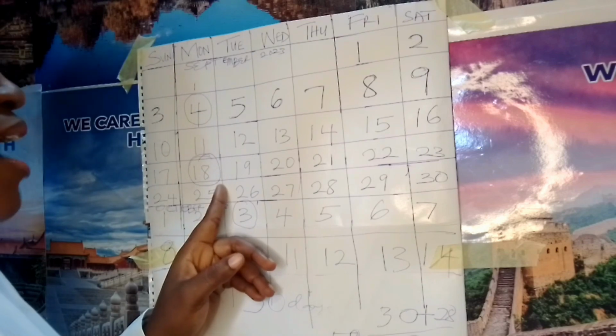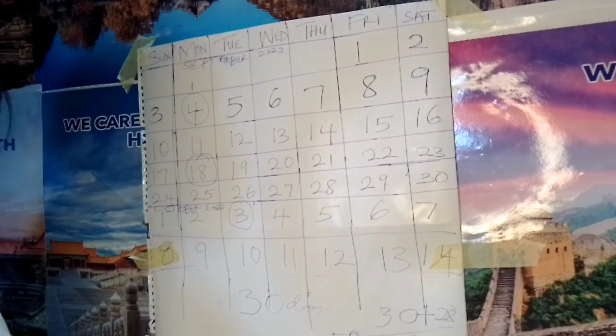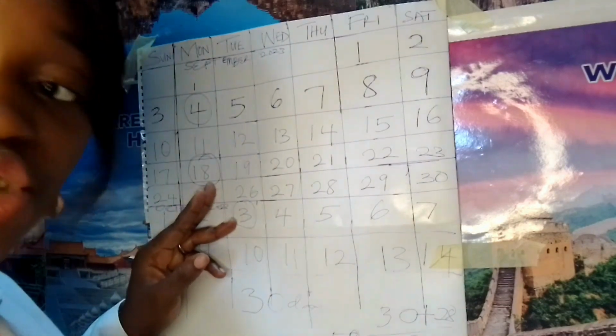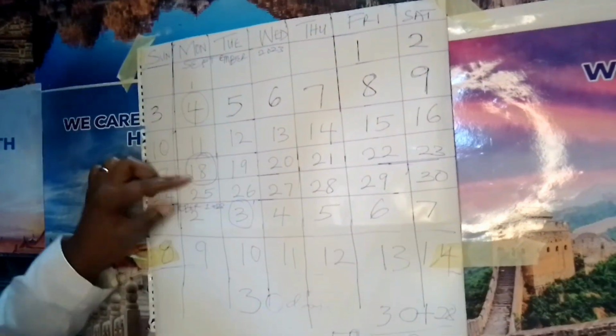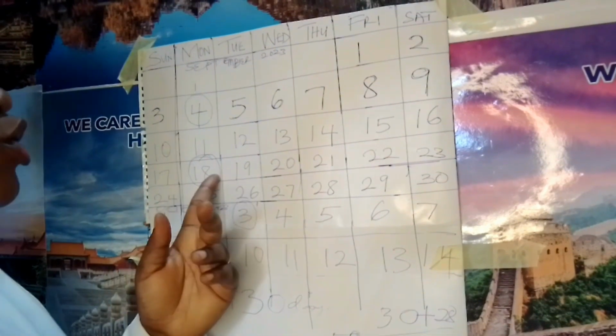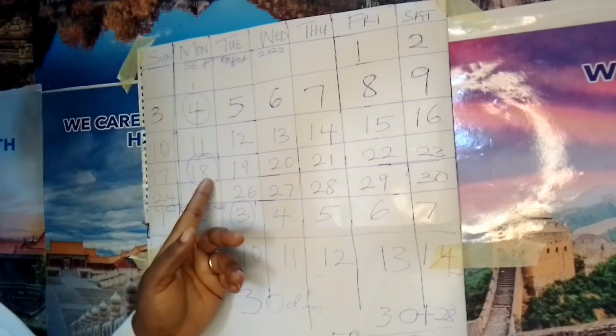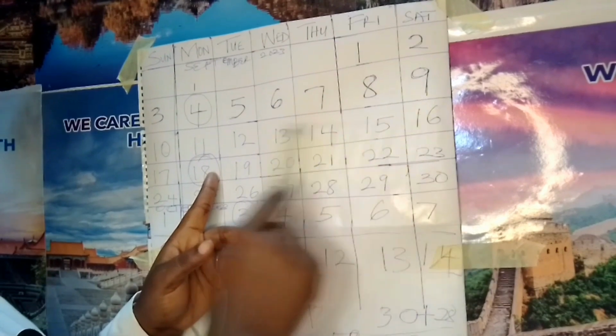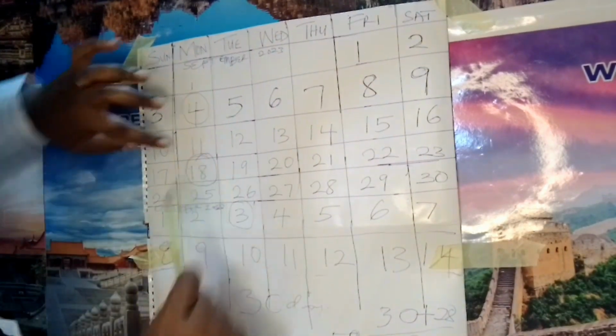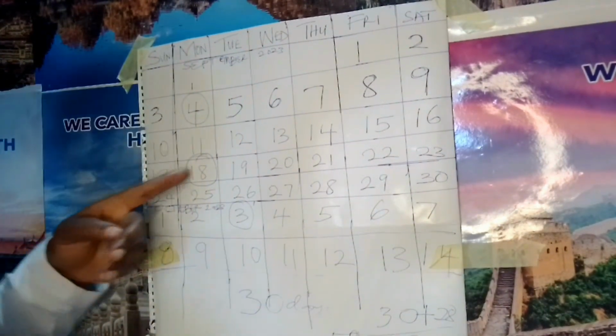Remember, every person's ovulation is different. Everybody can't ovulate the same day, unless the day you saw your menstrual cycle is the same with the other person, and also your menstrual cycle length is also the same with your next person. That is the only way you can have the same day of ovulation with another person. Moving further, you can see that this person is going to ovulate on the 18th of September. That is, the matured egg is going to be released into the fallopian tube on the 18th of September 2023.